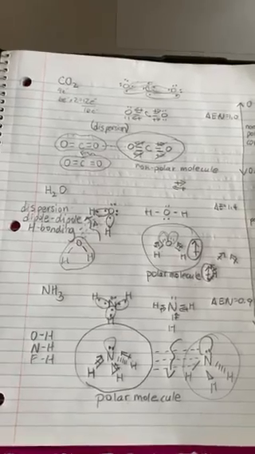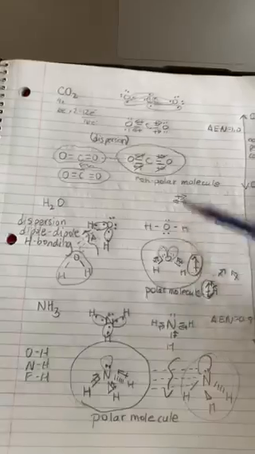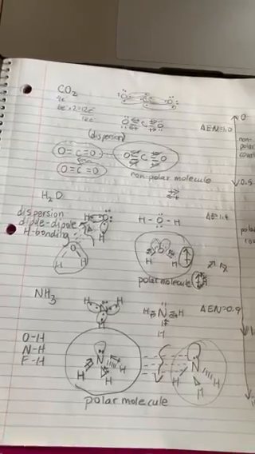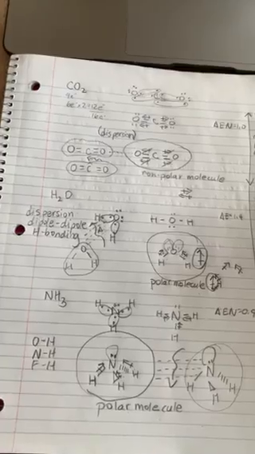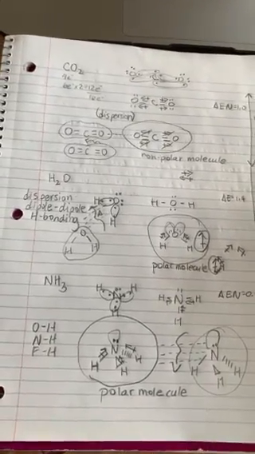Here we're talking about covalent bonds. Okay, so we're talking about molecules. So molecules that are either polar molecules or non-polar molecules. And then we distinguish what intermolecular forces are present between molecules. And the fewer intermolecular forces, the lower the melting and boiling point. The more intermolecular forces, the greater the melting and boiling point.